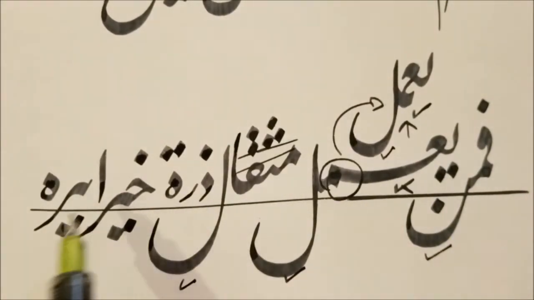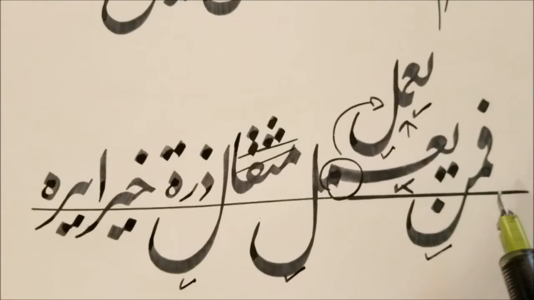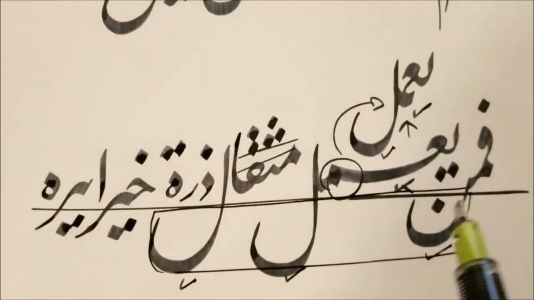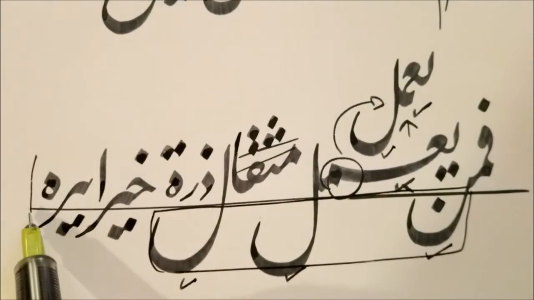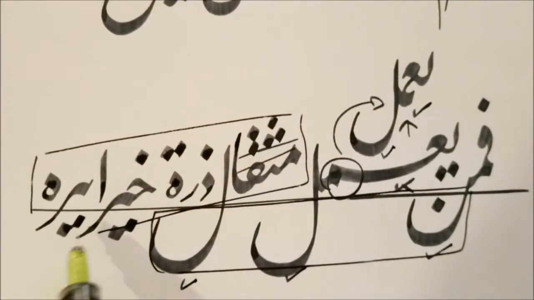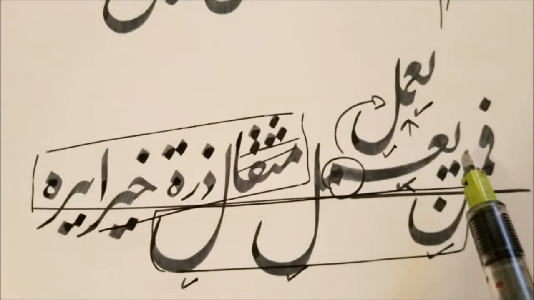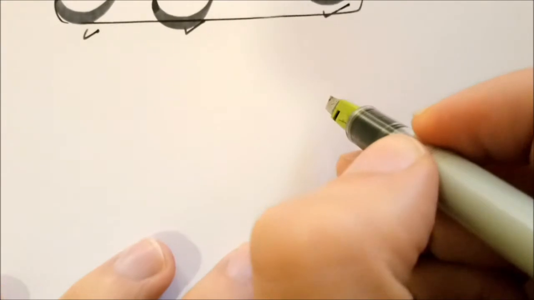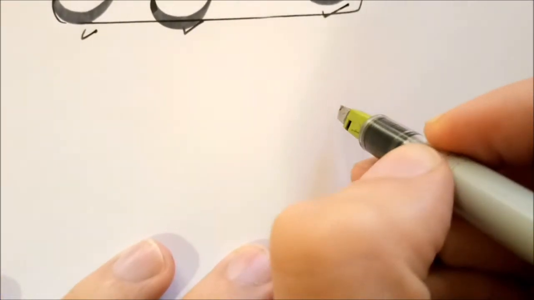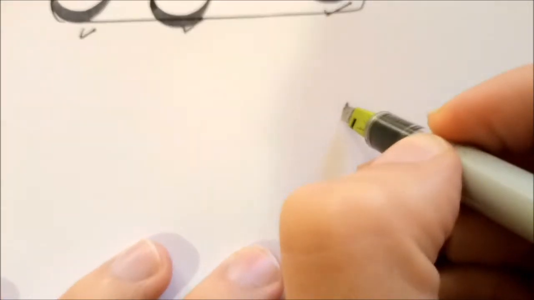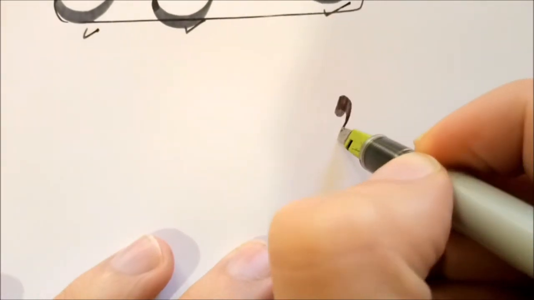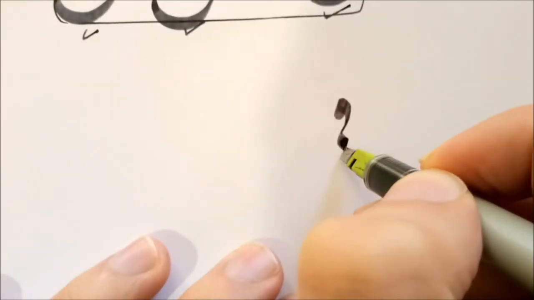After writing it for the first time, we can see that we have a unity in this side of the verse, and we have a nice combination of shapes on this side. So what we are going to do is do it again, and this time, since we've figured out which letters and which combinations to use, we could write it hopefully in a better way, inshallah.